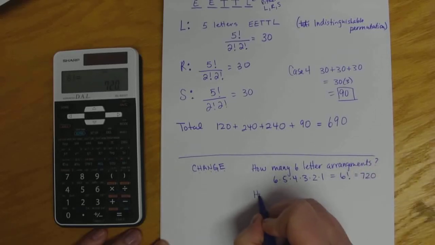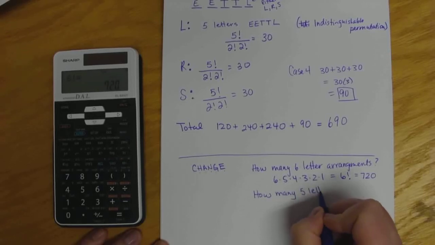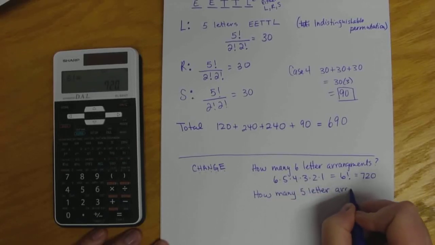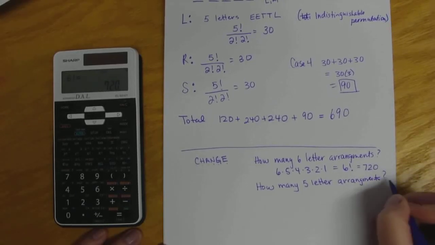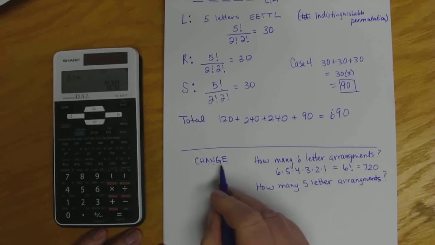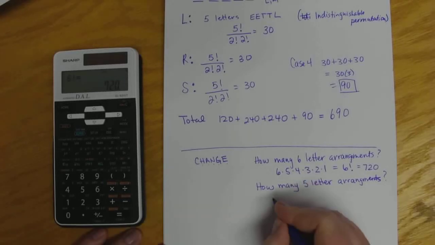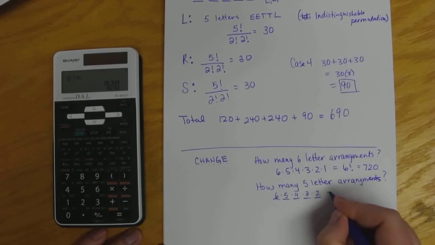And how many 5-letter arrangements? Oh, that spelling's terrible. So there's 6 letters, but we only want 5, but they are all different. We only want 5. 1, 2, 3, 4, 5. 6 choices, 5, 4, 3, 2. Actually, it'll be the same answer.